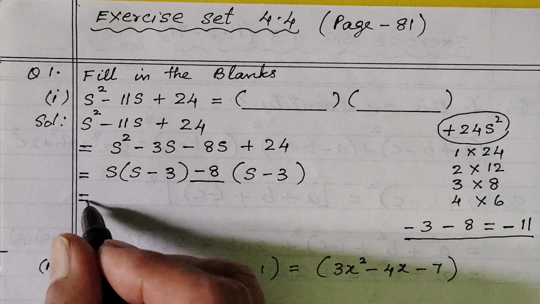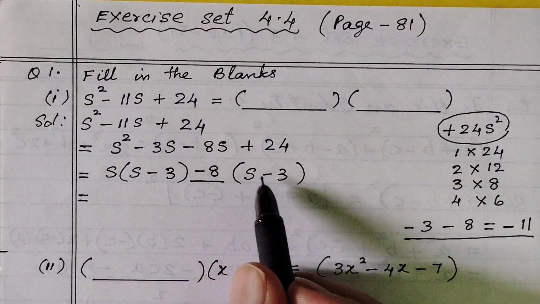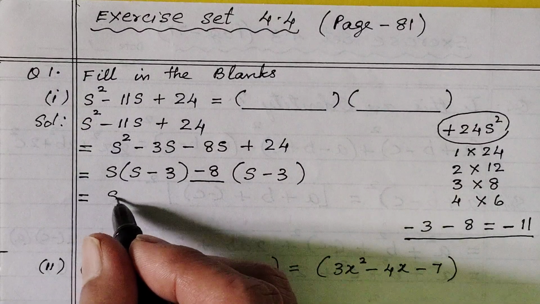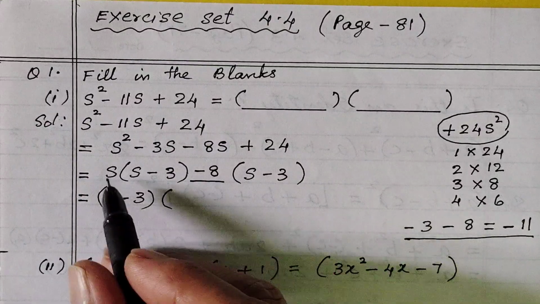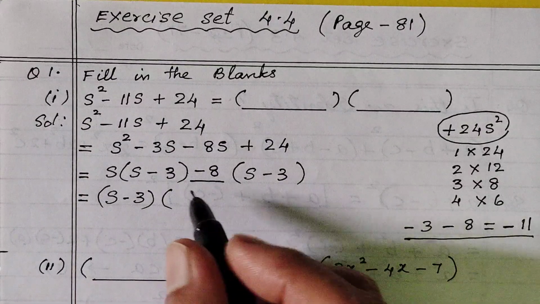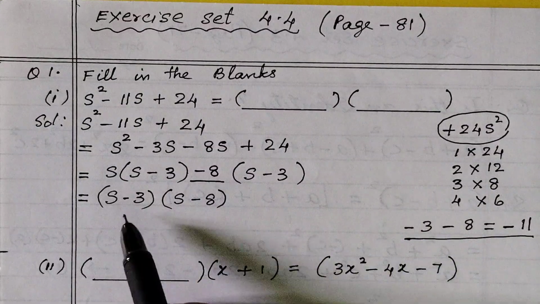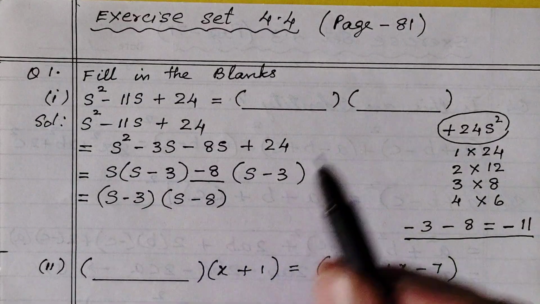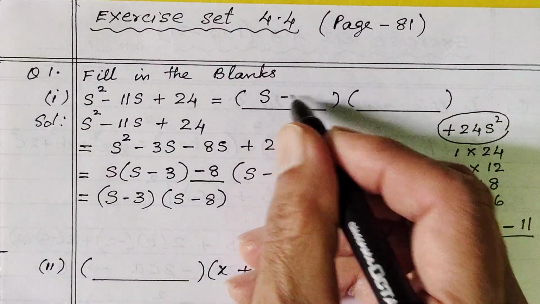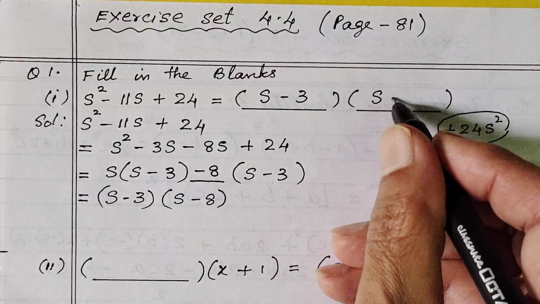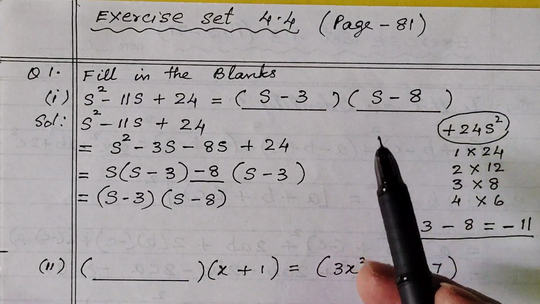So now there are two terms here in which s minus 3 is a common factor. So take the common factor outside, s minus 3 is outside. Then what is left inside? S and minus 8. So s minus 8. So we have got two factors. So I can fill these gaps with these two factors. That is s minus 3, s minus 8. So the first sum has been done there.